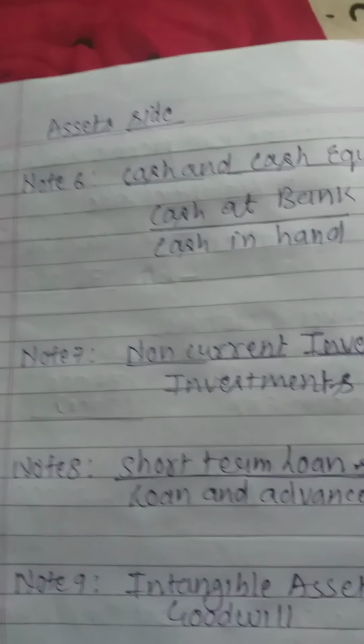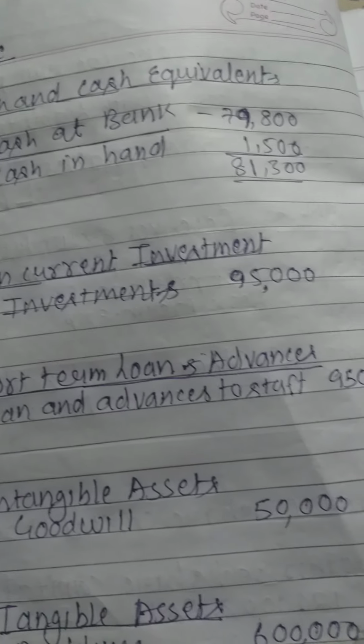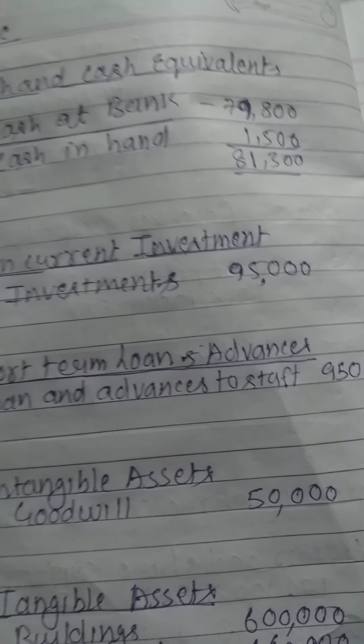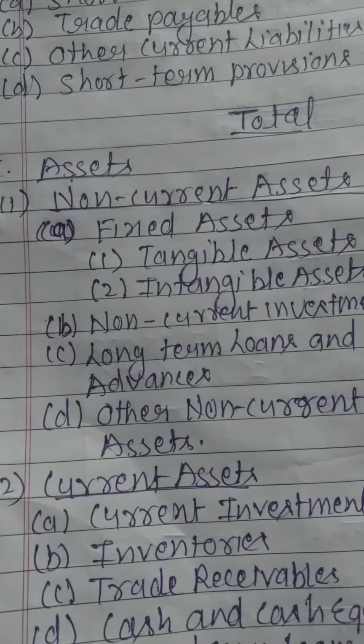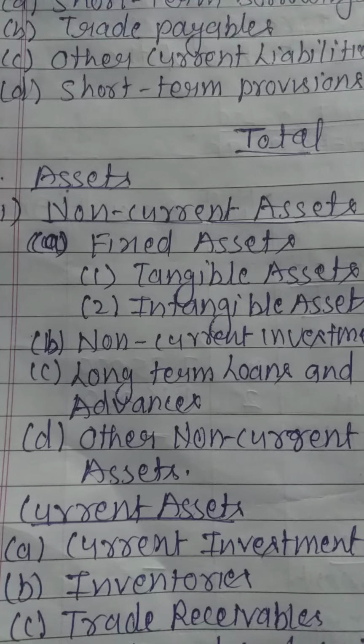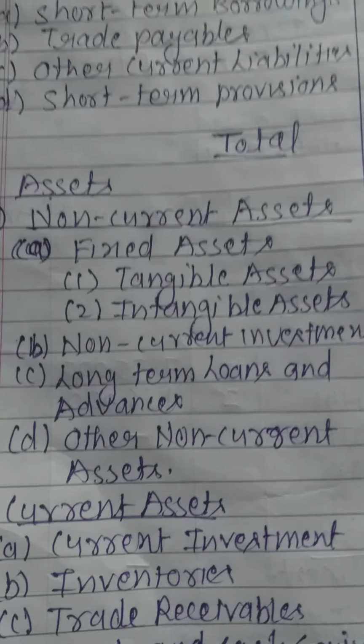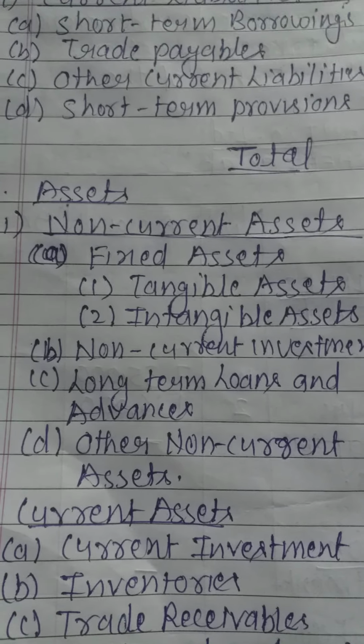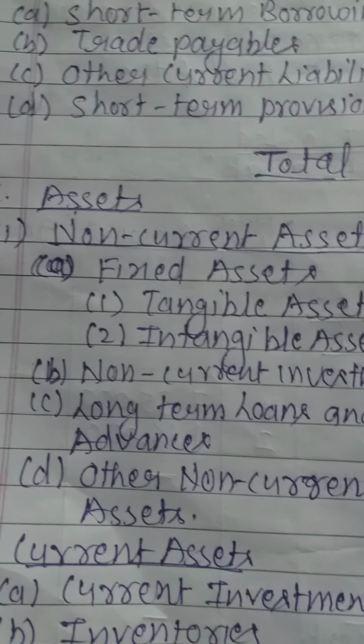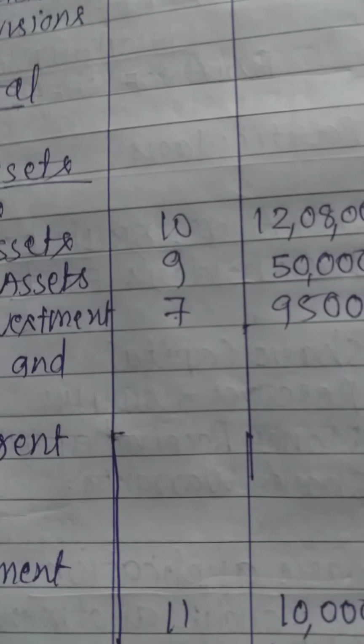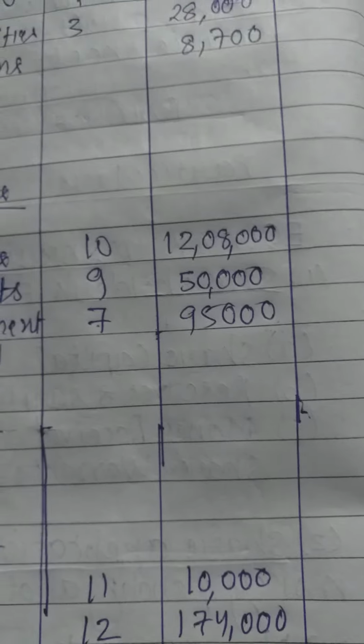Then note number 7, non-current investment, 95,000. Non-current investments are a part of assets. We've already written all the headings, so it becomes very easy for you just to put the figures. Non-current investment, note number 7, amount is 75,000.